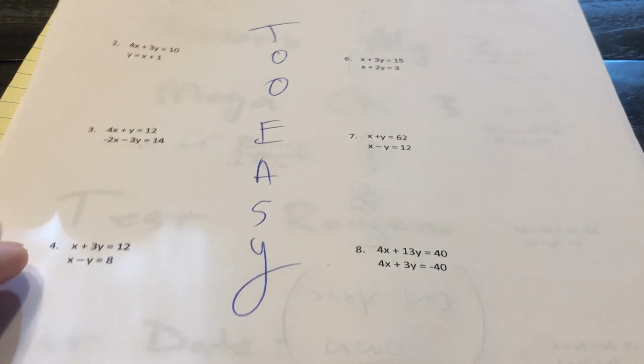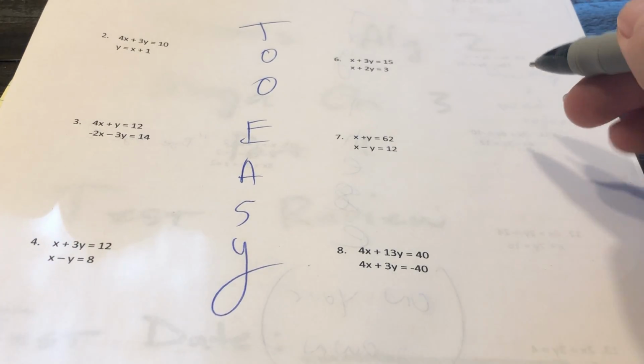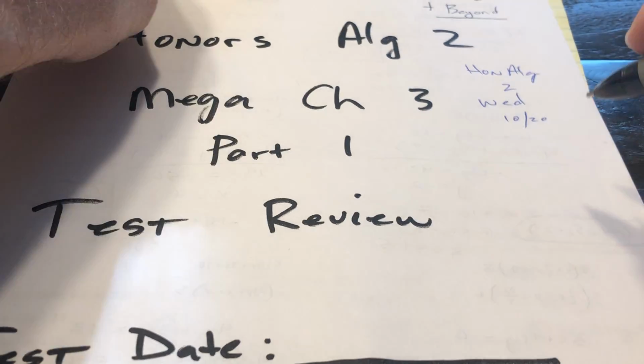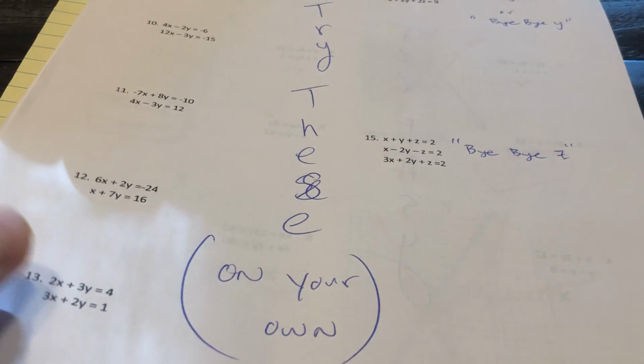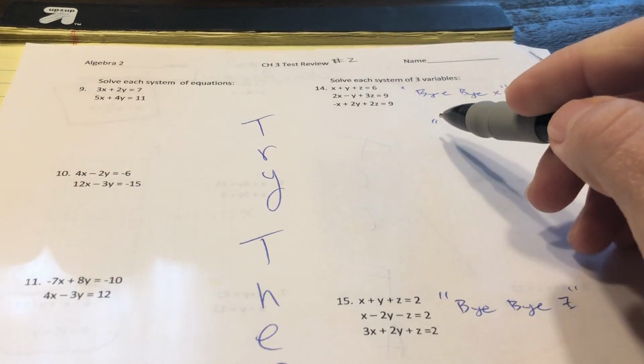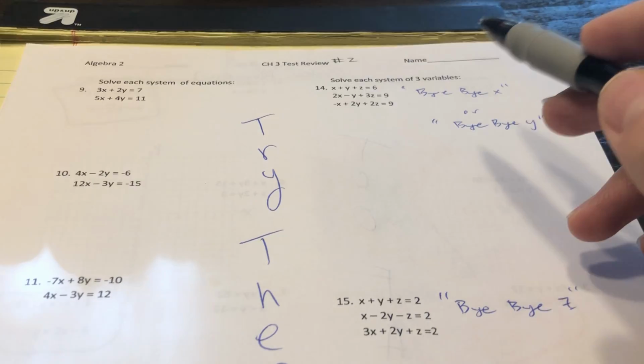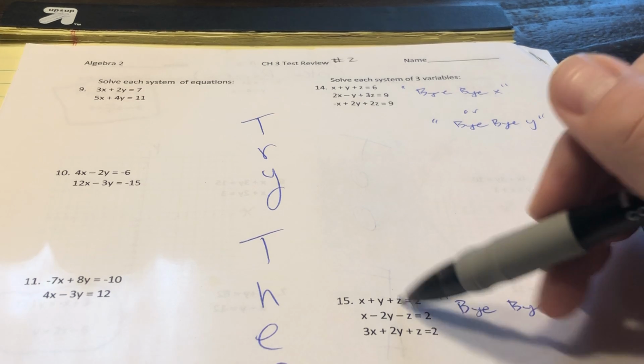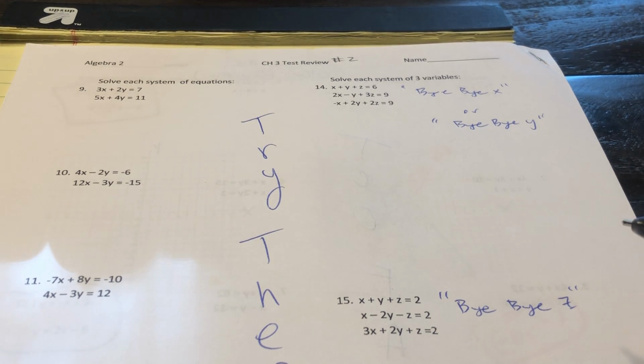That page is too easy. This one is so very easy. You don't need to do that. And lastly, do try this last page. 14. We might have done 14. Some of these you might have done already. Bye bye x or bye bye y, either way. This one definitely bye bye z. So this last page.